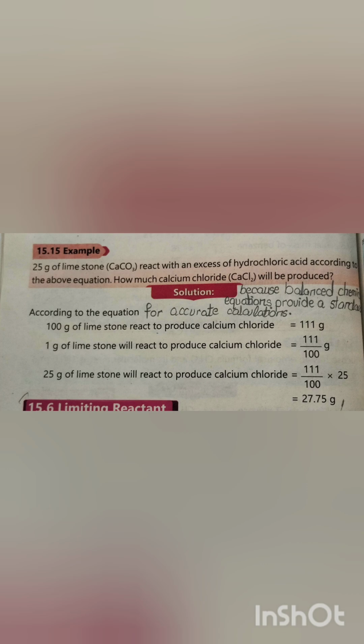Here comes our example for calculations based on chemical equations. The example states that 25 gram of limestone reacts with an excess of hydrochloric acid. According to the above equation, how much calcium chloride will be produced? Let's see the solution. According to the equation, in the first step, we will see how much calcium chloride is produced from 100 gram of limestone.